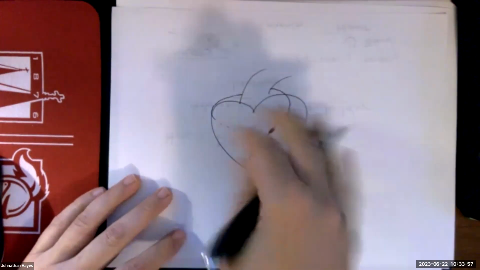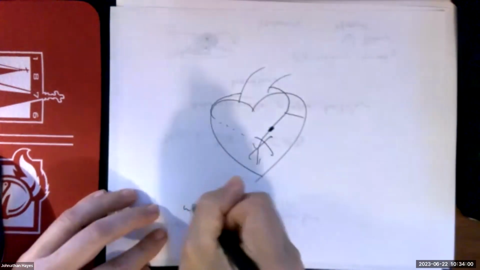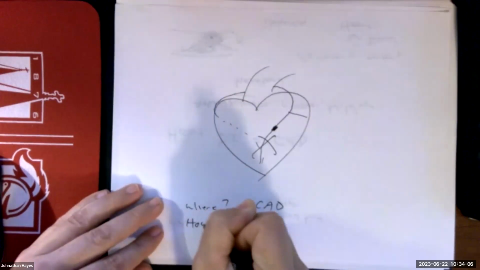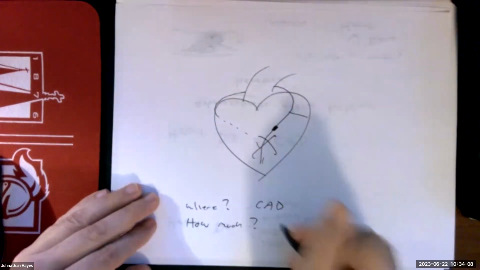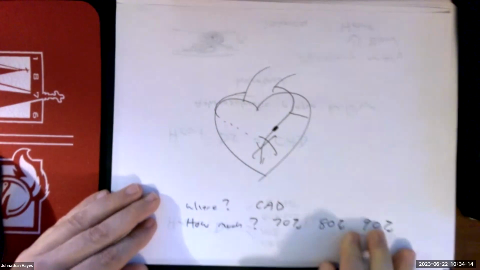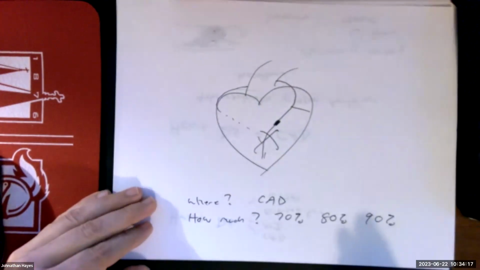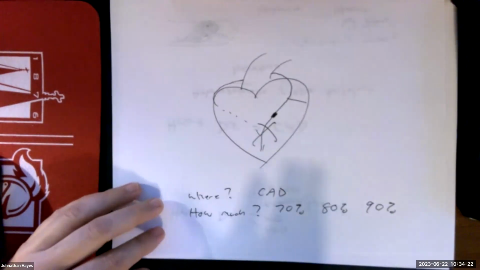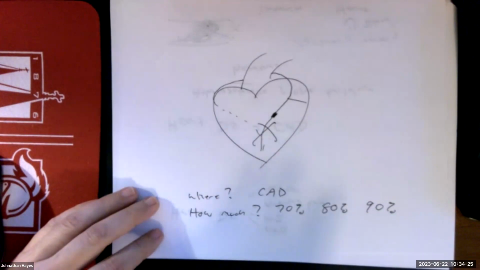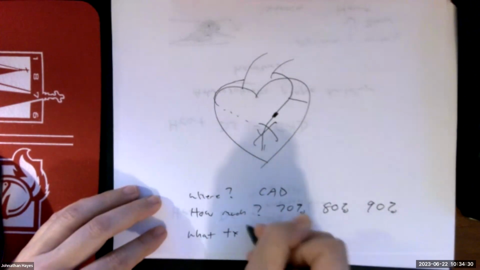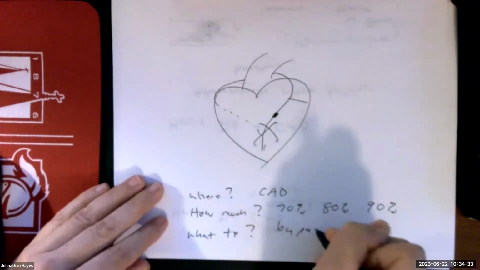Okay. So big problem. So a lot of times, where is the coronary artery disease? That makes a big deal. How much blockage is it? Is it 70% blocked? Is it 80% blocked? Is it 90% blocked? Right? And what can we do about it? So if you have coronary artery disease, a lot of times this is going to be monitored, and eventually you're going to have some type of maybe stent or bypass. What treatment is possible? You could do a bypass. You could do some type of stent, right?